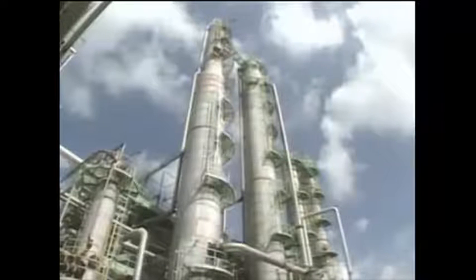Multi-draw towers separate a feed into more than two products. A product that leaves a multi-draw tower is referred to as a draw or a stream. Multi-draw towers are also referred to as side draw towers because some of the products or draws are taken from the side of the tower.